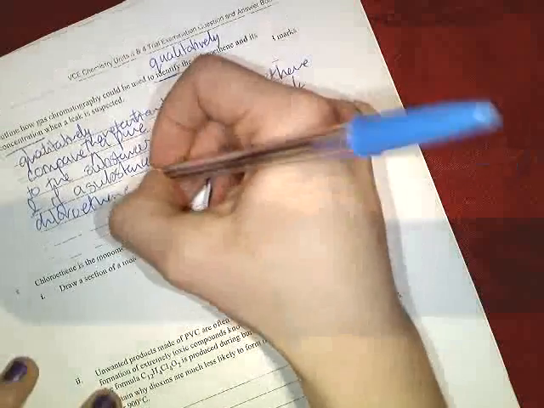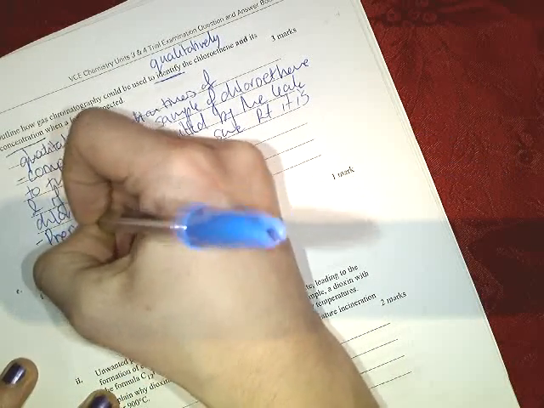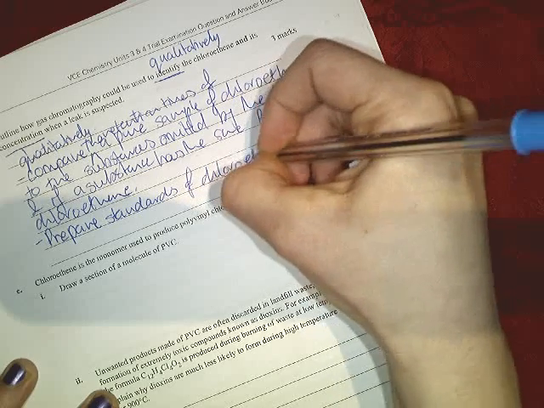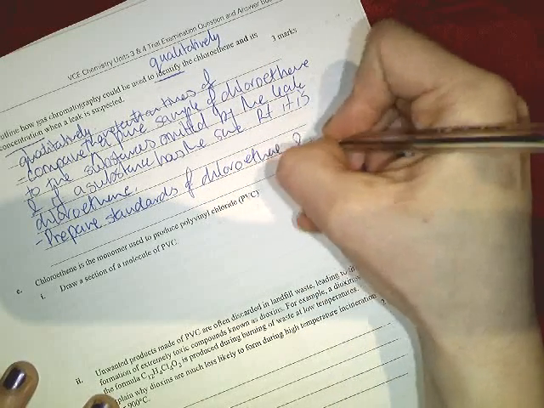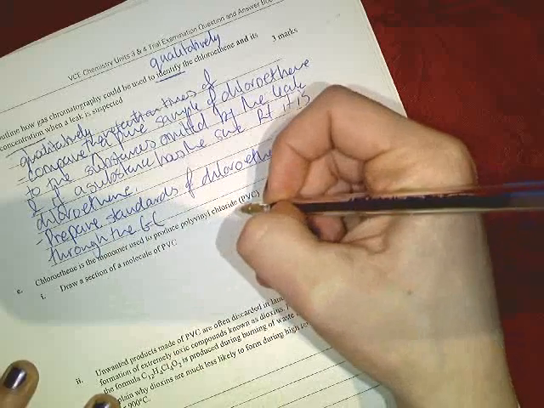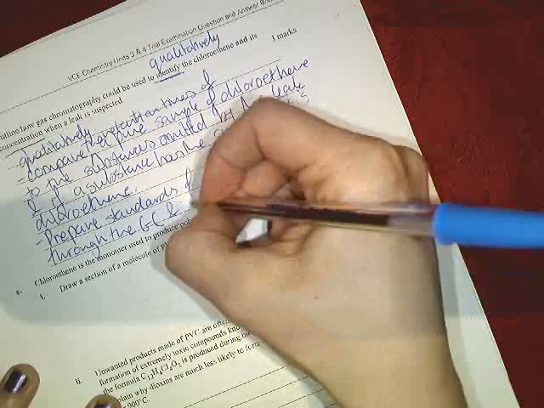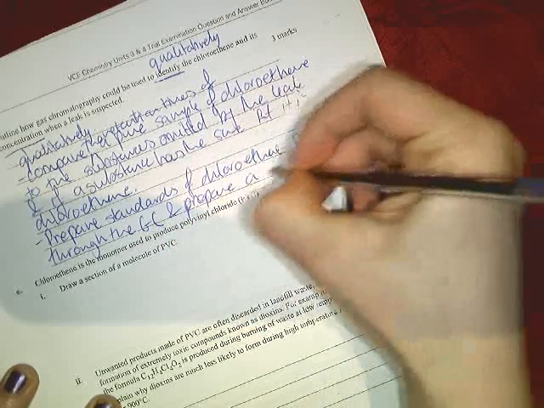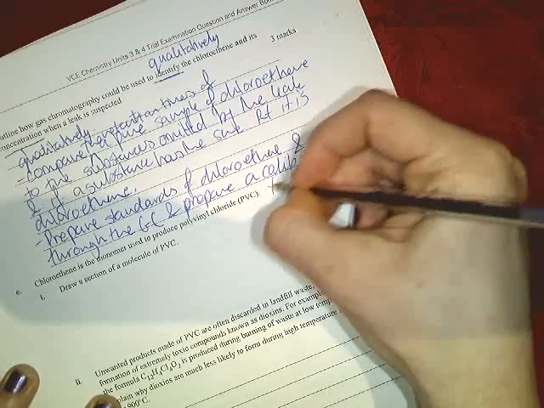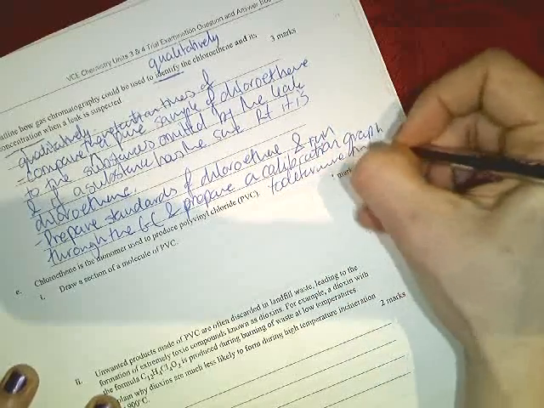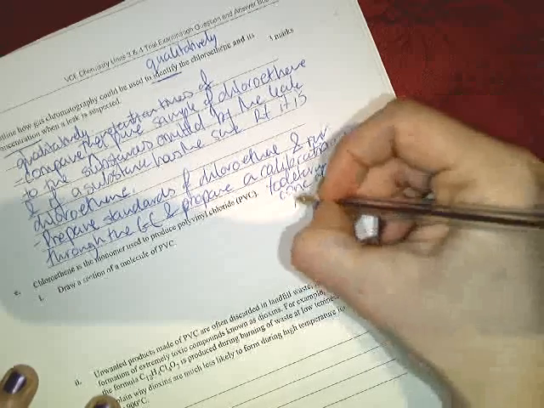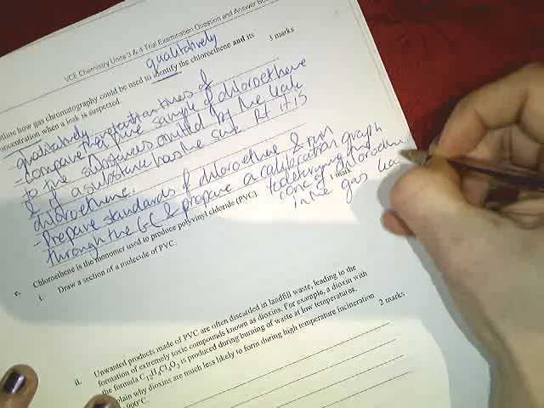Okay, to detect the concentration, I would say prepare standards of chloroethene and run through the GC, okay, and prepare a calibration graph to determine the concentration of chloroethene in the gas leak.